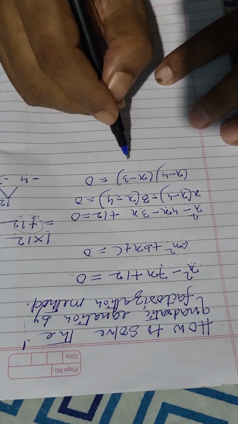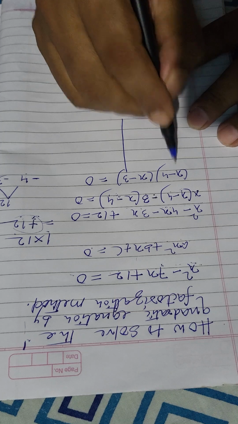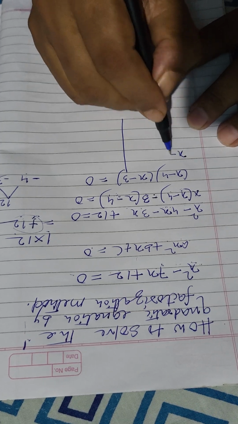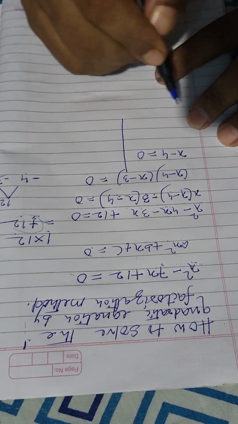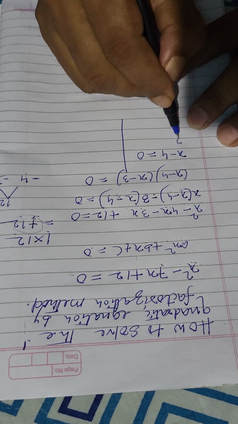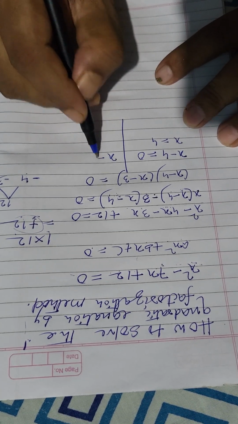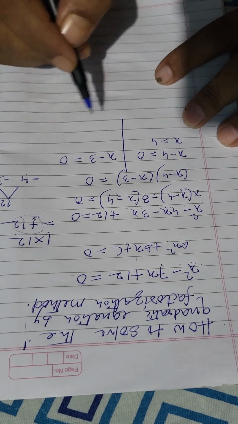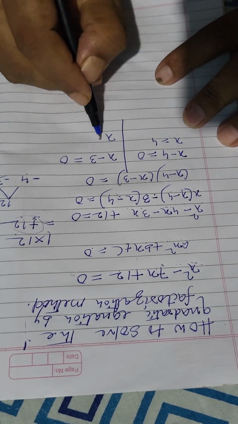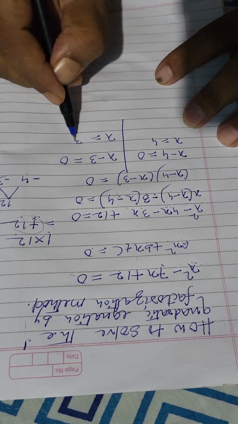So after that we now take separately x, first bracket x minus 4 equal to 0. Then here we get x equal to 4, and here x minus 3 equal to 0. Then we get x equal to 3.